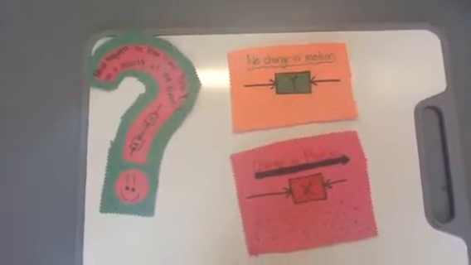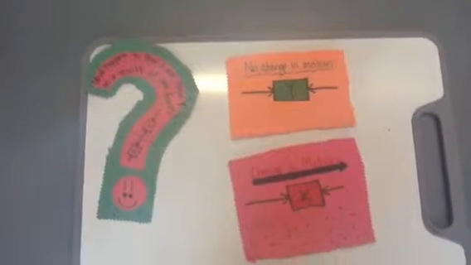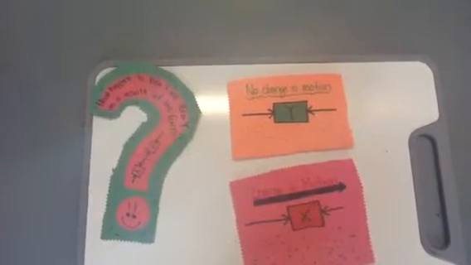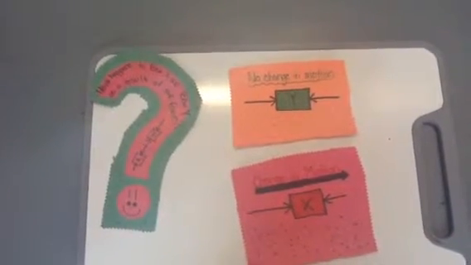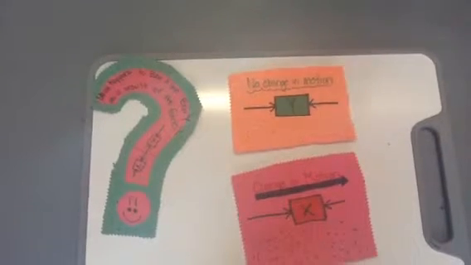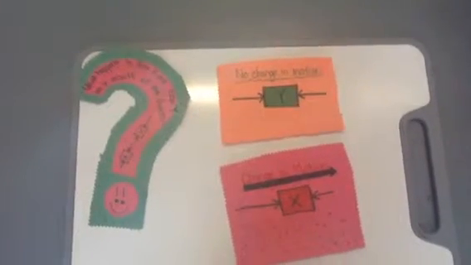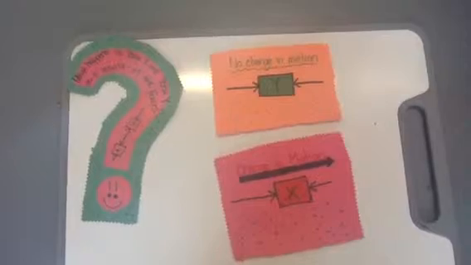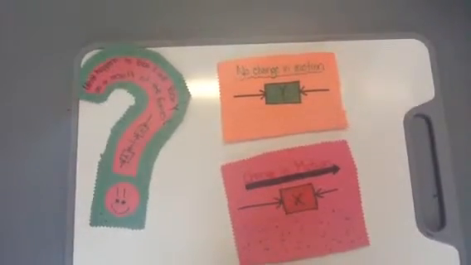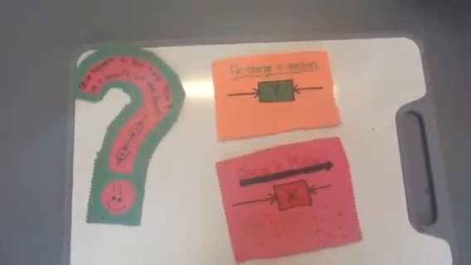The answer to our question is box X starts moving, speeding up, and box Y remains at rest. We know this because there are unbalanced forces acting on box X, meaning it will change its speed. In addition, since box Y is at rest and there are balanced forces acting on it, it will remain at rest.